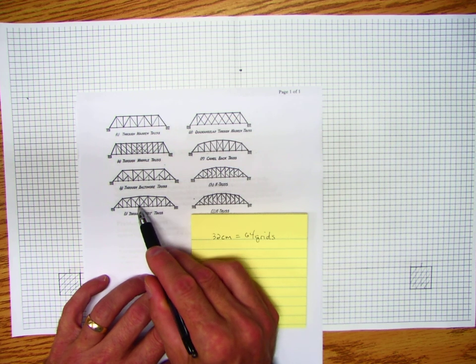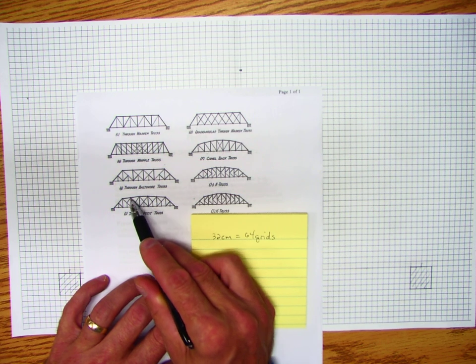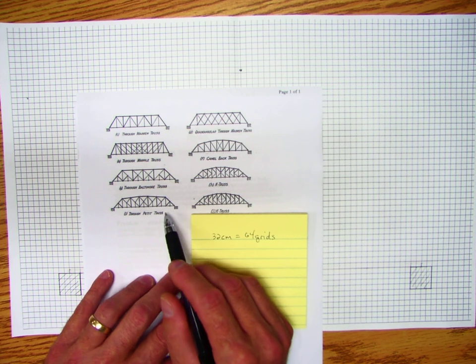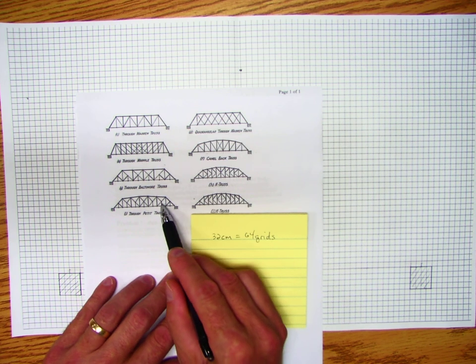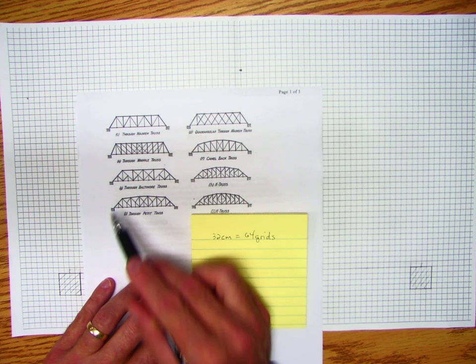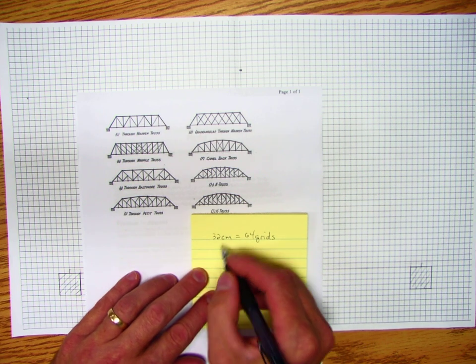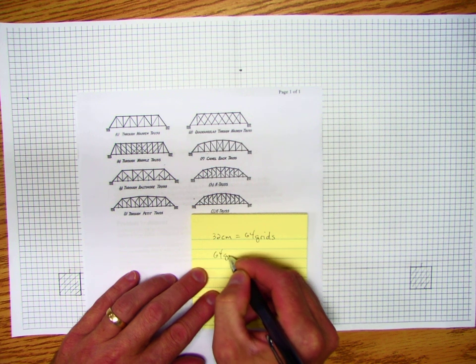So I've got these major divisions in the truss. Here's a triangle. Here's a square, rectangle, square, square, and here's a triangle. So I'm going to break these up. Here's 1, 2, 3, 4, 5, 6, 7. There's 7 of them, and they're all about the same size.